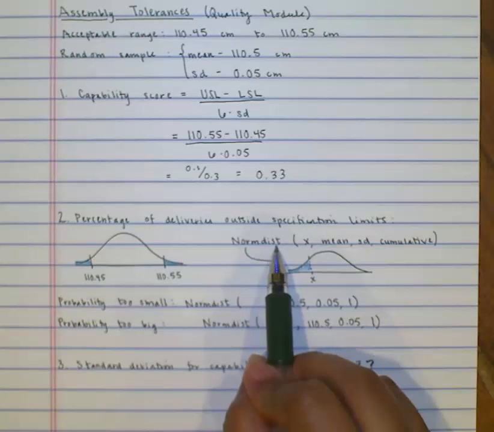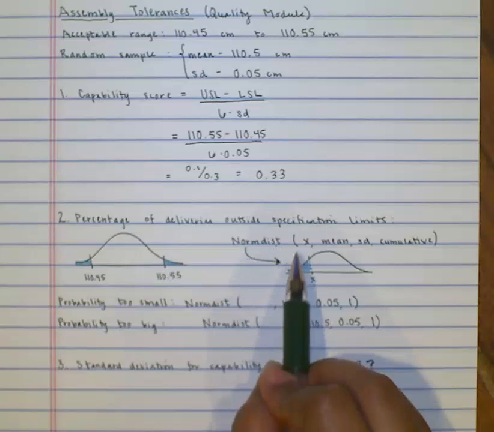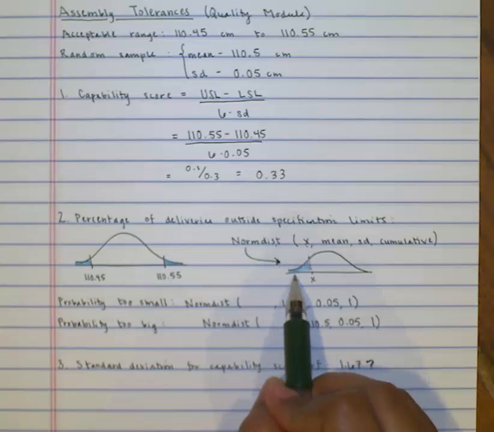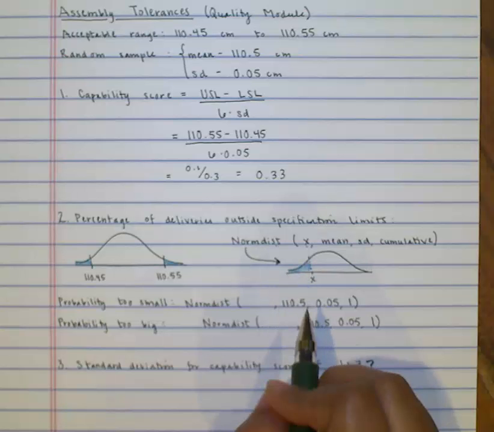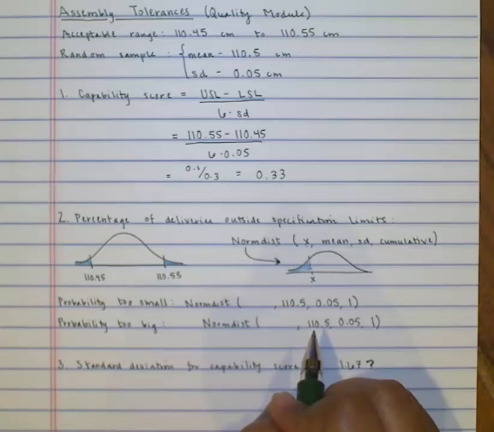This tells you, for a given value x, the area under the curve to the left of that value x. Put another way, this tells us the probability that a part's measurement will be less than or equal to x.